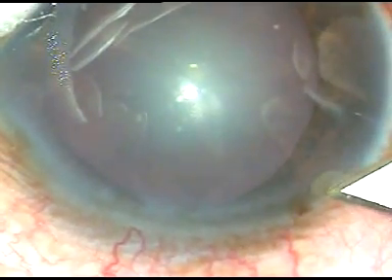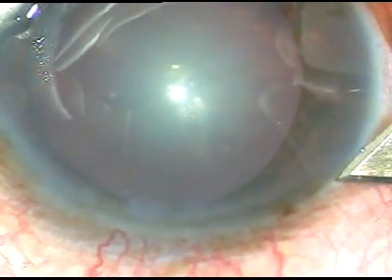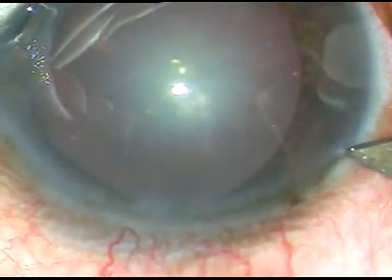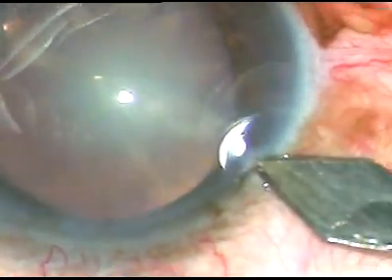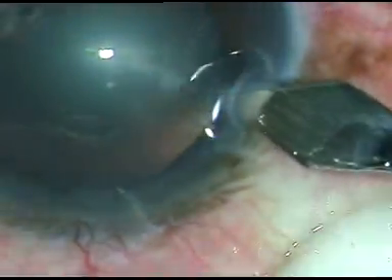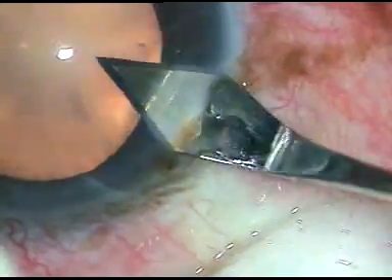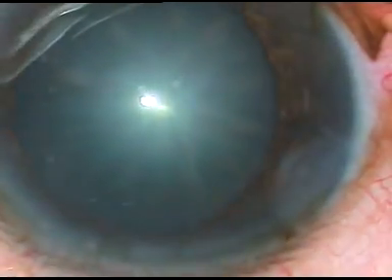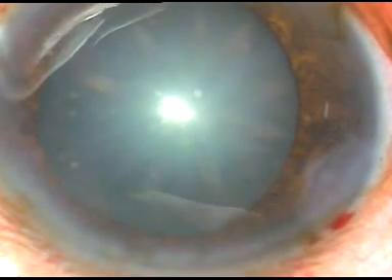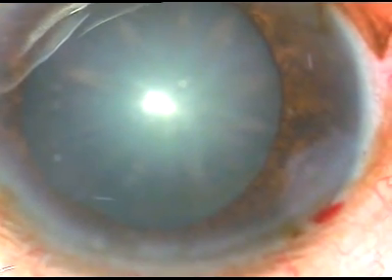Dear colleagues, this is a traumatic cataract. This patient sustained blunt trauma in this eye about 1 year ago, and we have taken up this case for surgery. I know that there may be zonular weakness and I may have to place a CTR, so I have kept a CTR ready for this case.